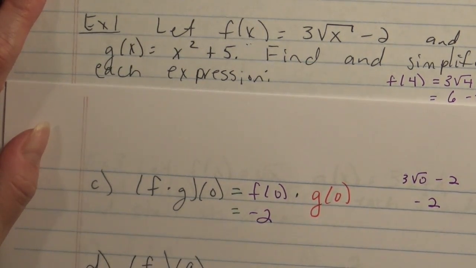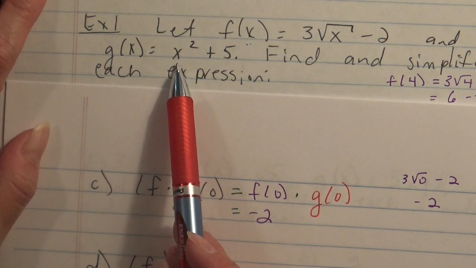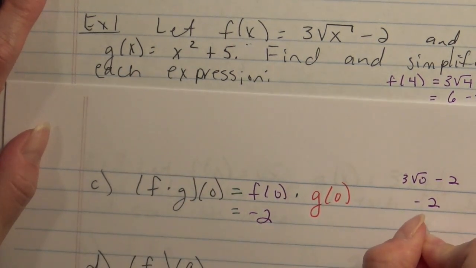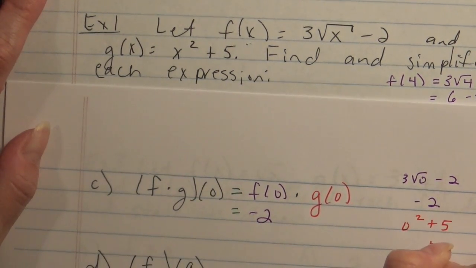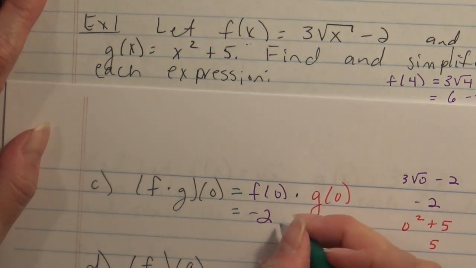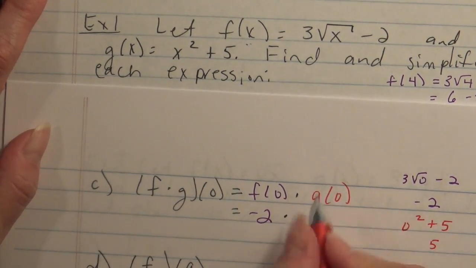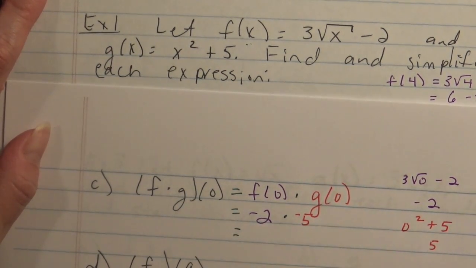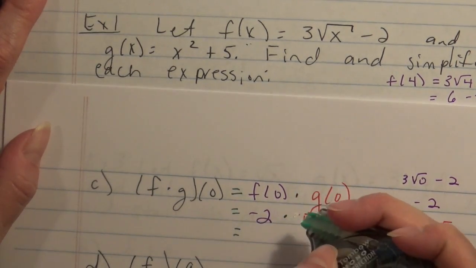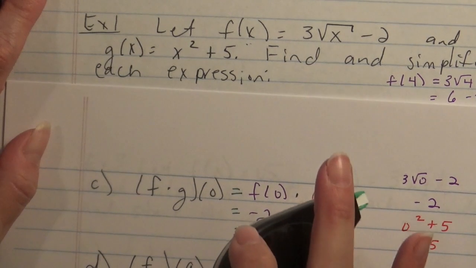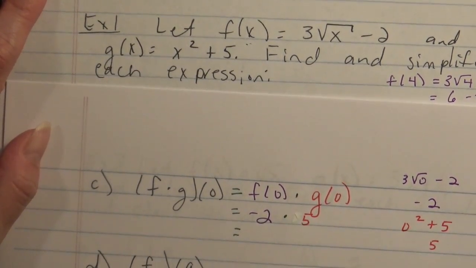Alright, g of 0. Here's my g function. Put 0 in for x. I've got 0 squared plus 5, which gives me 5. So we're going to multiply 5 by the negative 2. So negative 2 times 5, and I apologize, I accidentally wrote a negative. So we found f of 0 to be negative 2, g of 0 was 5. We're going to multiply those together, and our answer is negative 10.